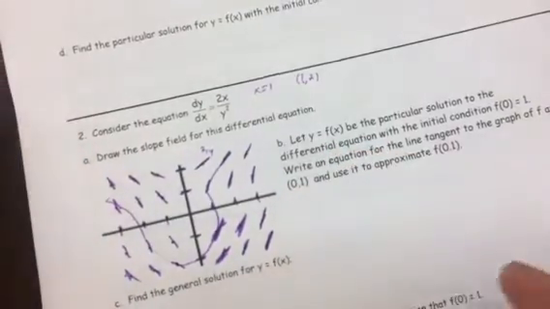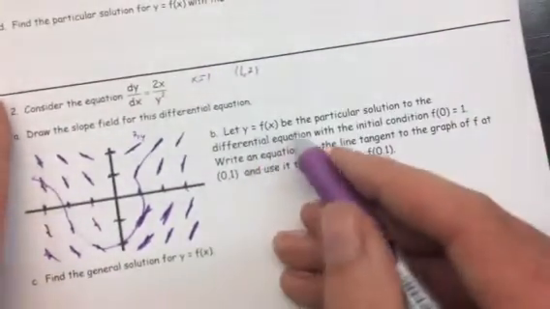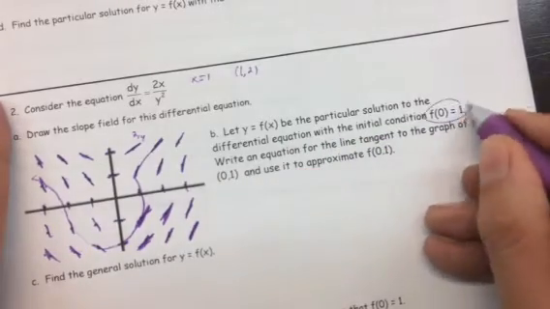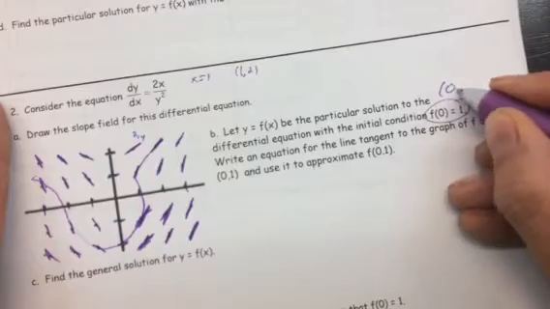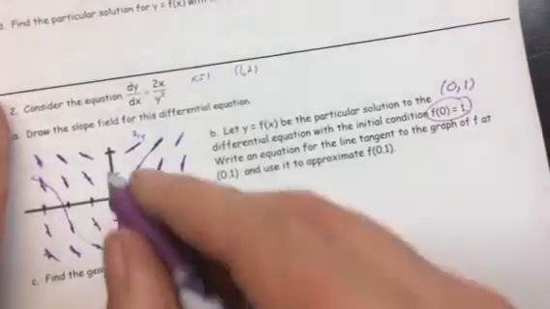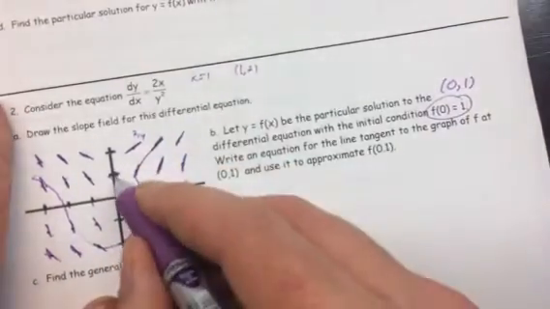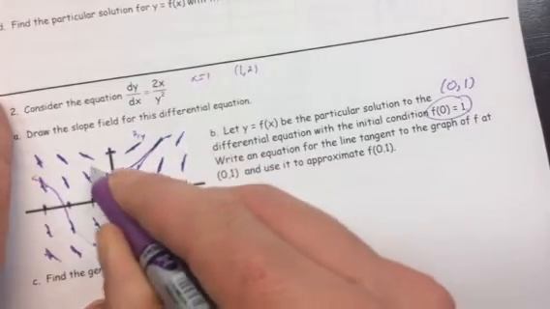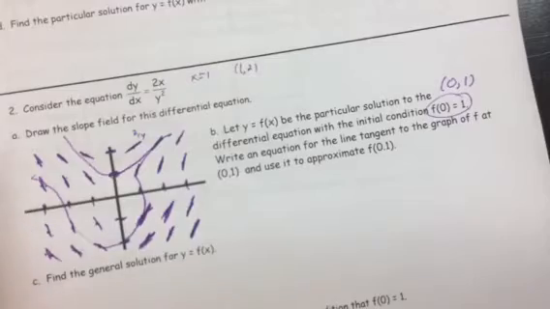Let y equals f of x be the particular solution to the differential equation with the initial condition f of 0 equals 1. So when x equals 0, y equals 1. That's actually this point right here. So it's going to end up looking kind of going over and up, over and up. Looks something like that.